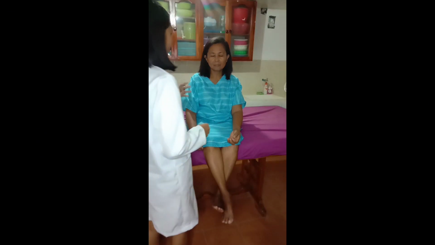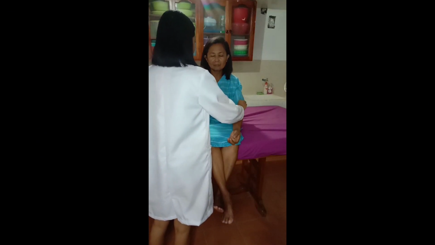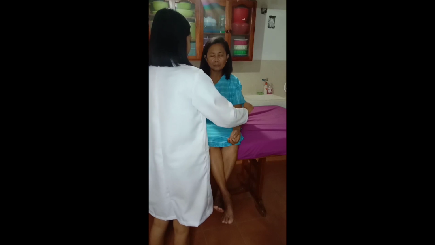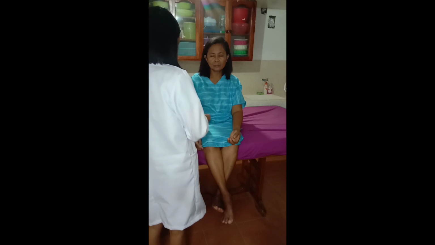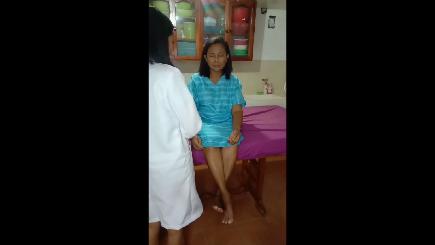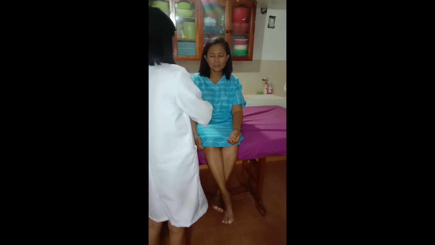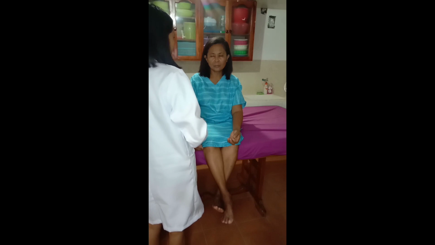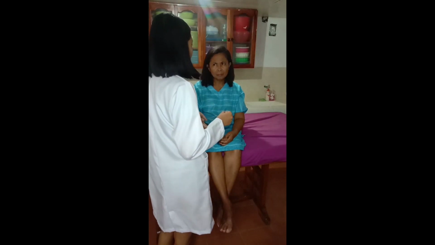We must also remember that throughout the evaluation of the sensory function of the arm, we are going to follow these guidelines. We are going to instruct the patient to keep her eyes closed, scatter the stimuli, vary the pace, compare distal and proximal areas, compare both sides, and map areas of sensory loss.